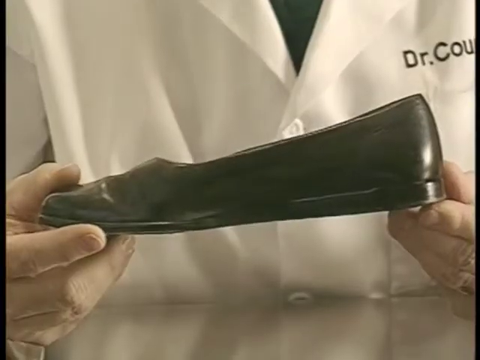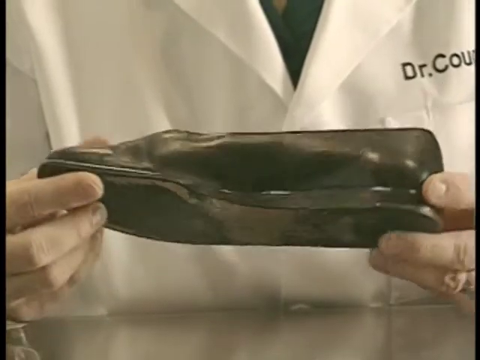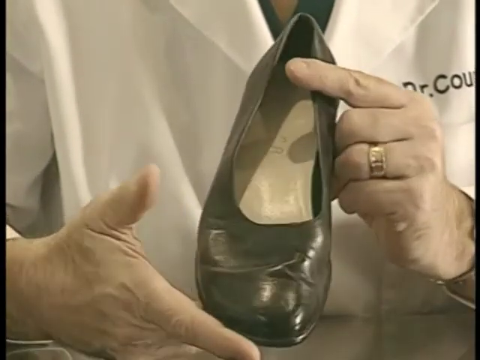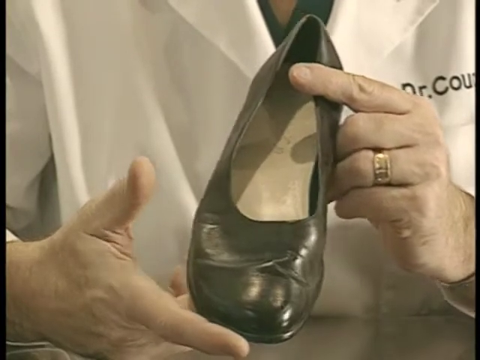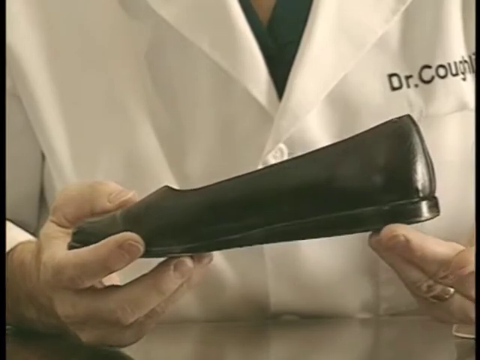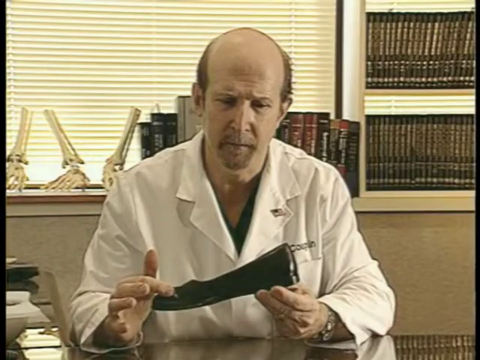Now let's look at another model of a shoe which might be a little more acceptably fashionable. It's certainly not high fashion, but in this one we can see that the shoe actually conforms to the shape of the forefoot. There's a wider, roomier toe box that doesn't squeeze the forefoot. It lowers the heel, which decreases pressure on the forefoot region.